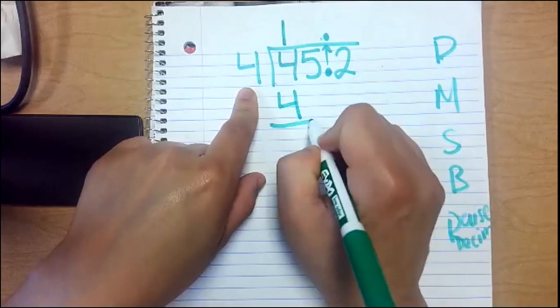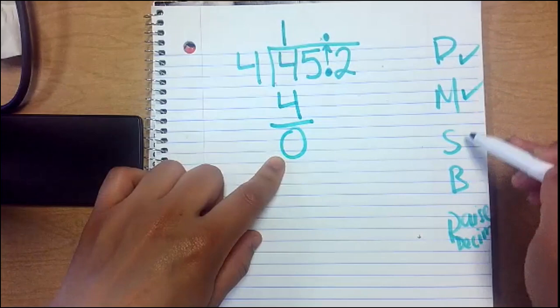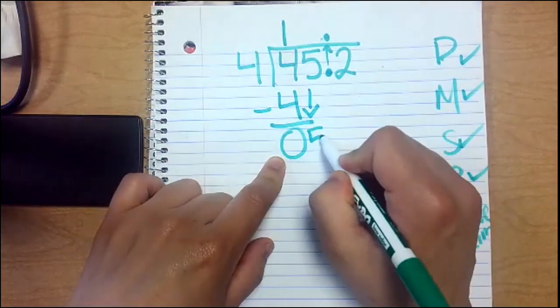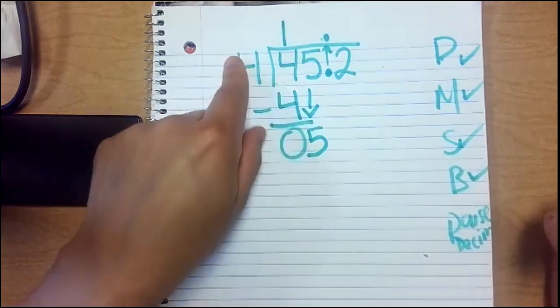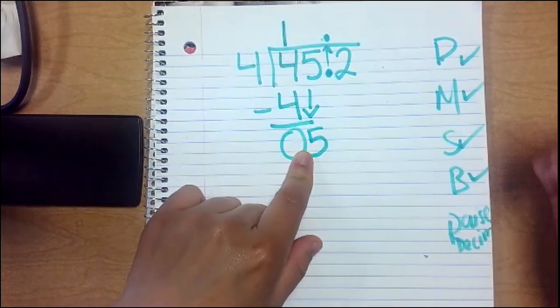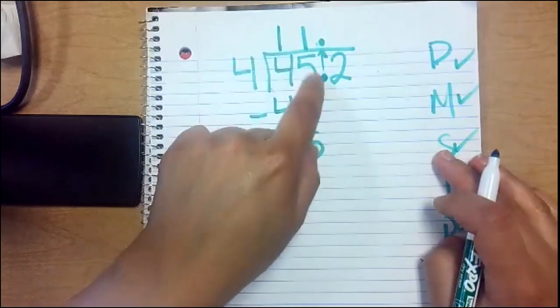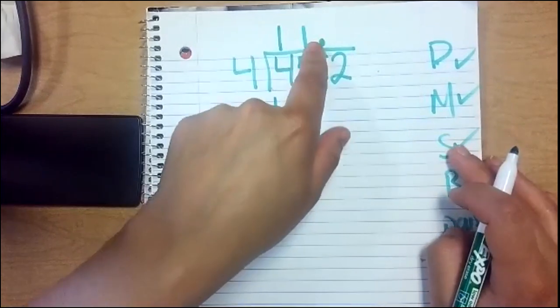1 times 4 is 4. Then we get 0. I divided, I multiplied, I subtracted. Let me bring down. Okay, so now 4 into 5. How many times does 4 go into 5? Well, 4 times 2 is 8. That goes over. So again, 1 time. So 4 goes into 5 one time. That's why we put it over the 5.